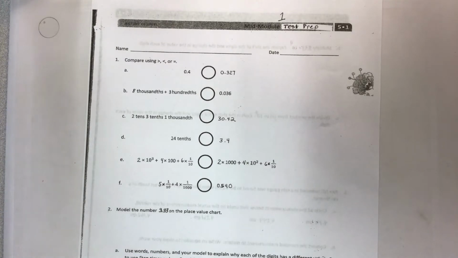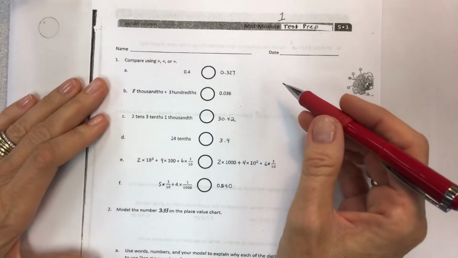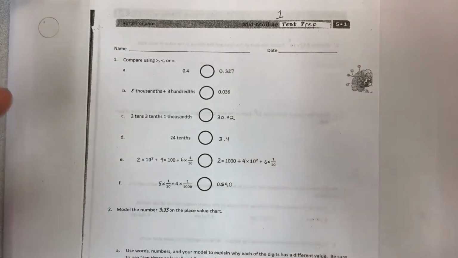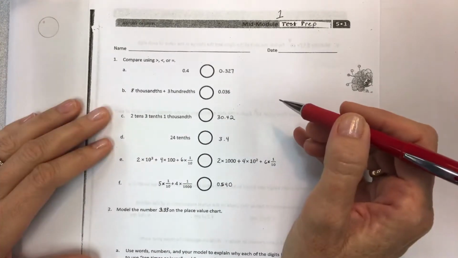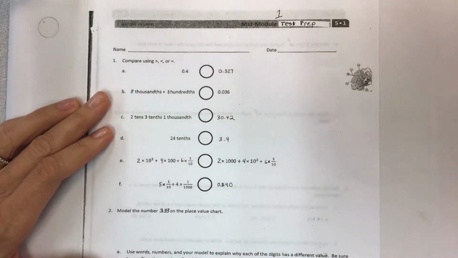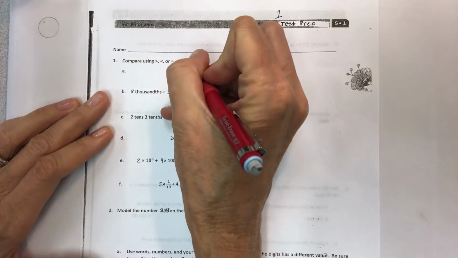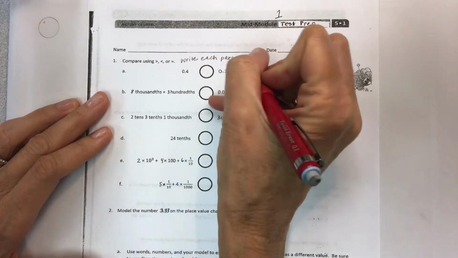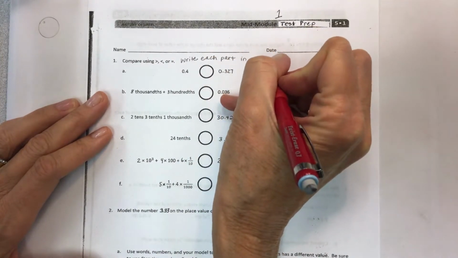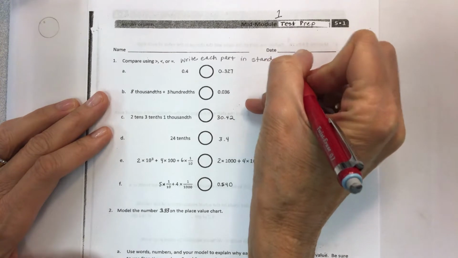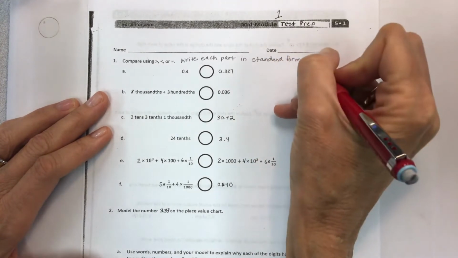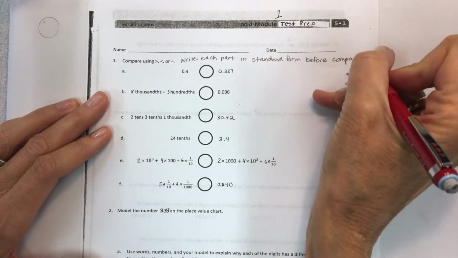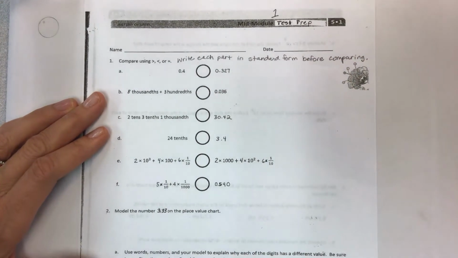So let's get started. In the first part of Module 1, we have comparing decimals or whole numbers, decimals, anything. You should be able to compare it. So I require my students to write each part in standard form before comparing. So you should write that down, make a new set of instructions for yourself, and then do it.